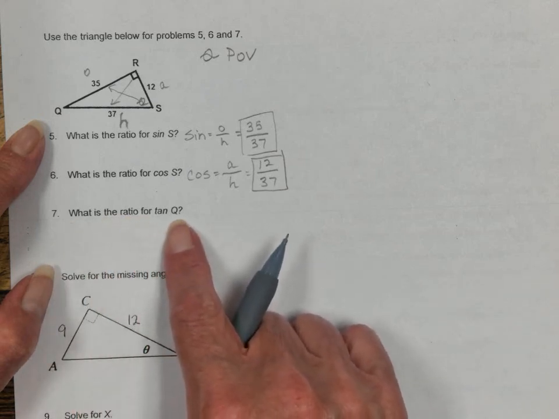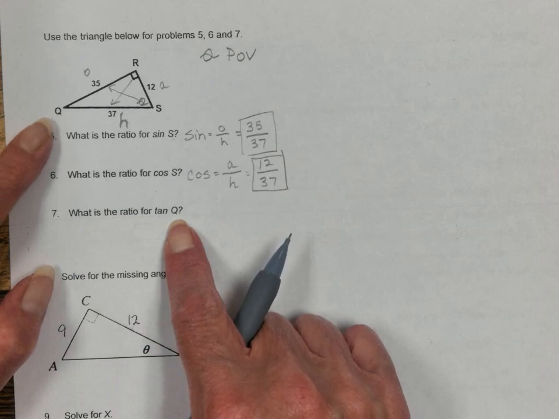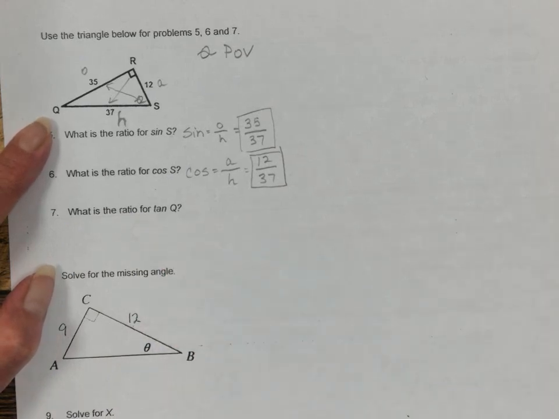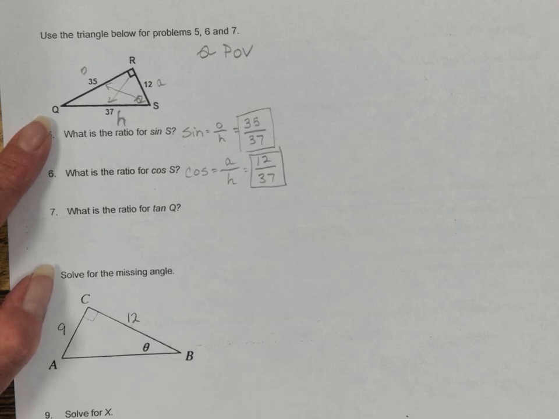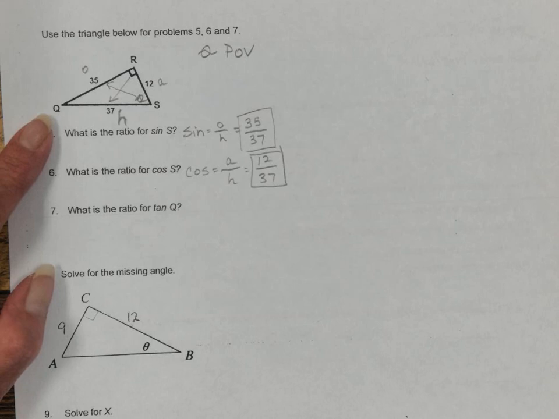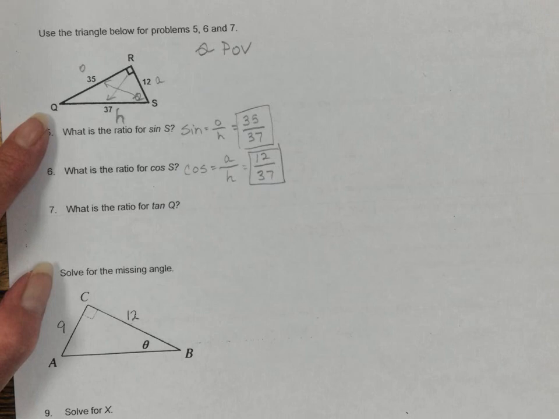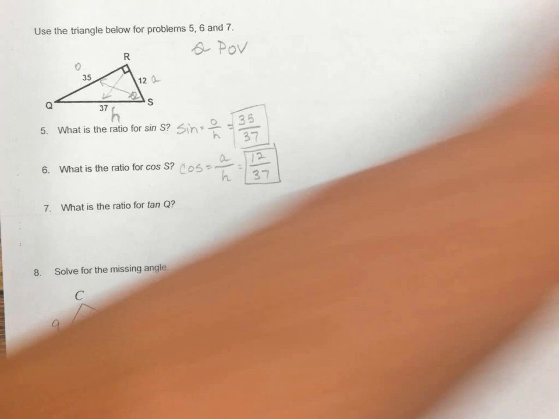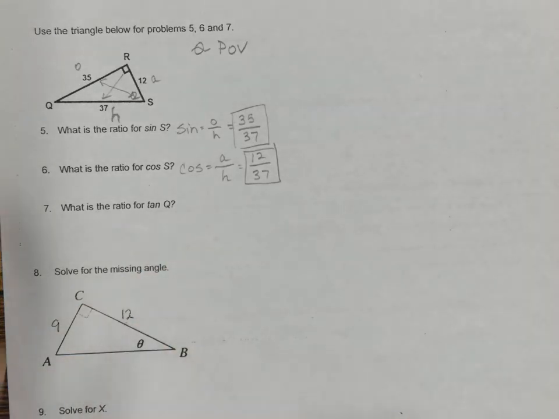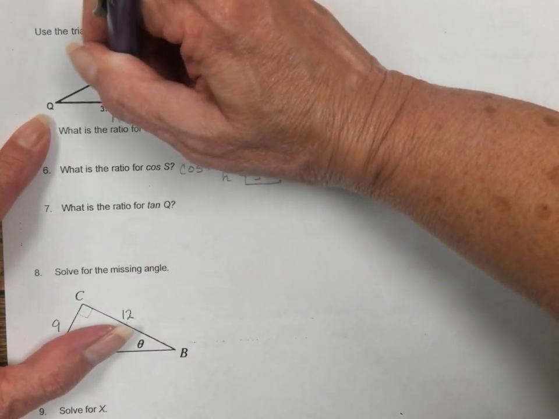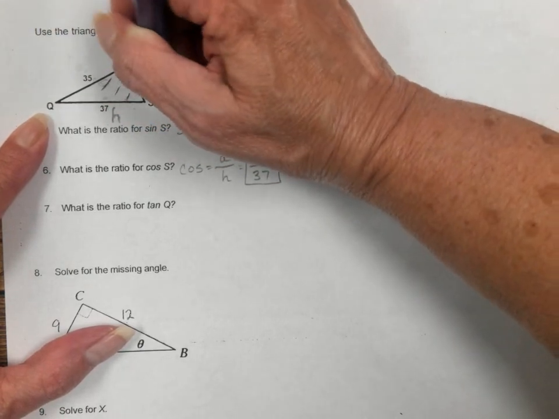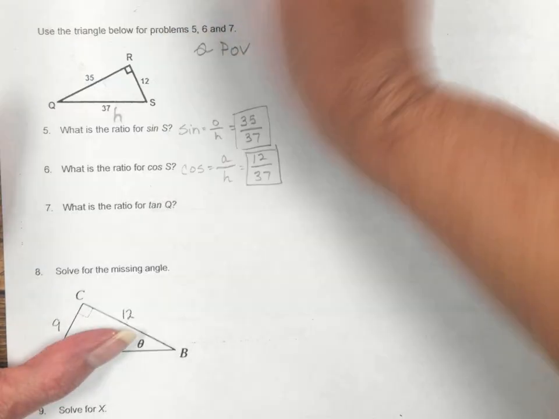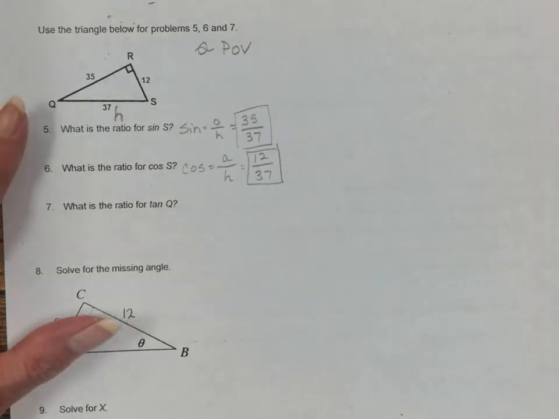What is the tangent ratio for tangent Q? Hey, now I gotta erase all this stuff. And I was having such a good time. Where's my big eraser? Well, when theta moves, that means that we have a new point of view. Oh, didn't find it. Okay, here it is. Oh, gotta undo all of that. Gotta move theta. Alright, let's see.